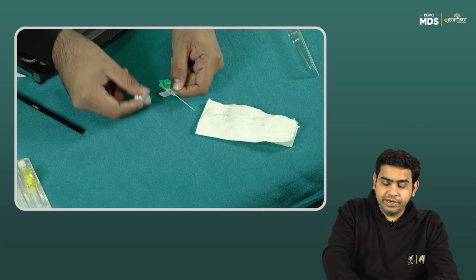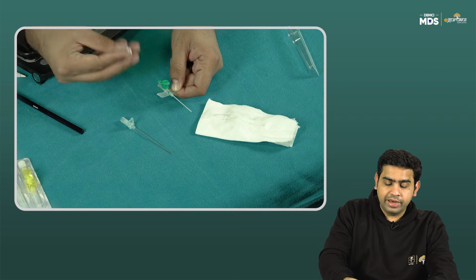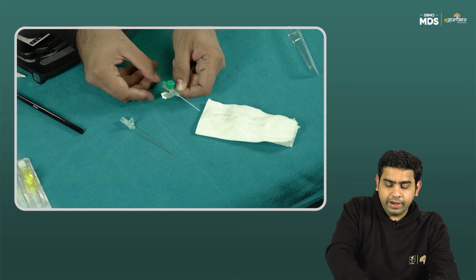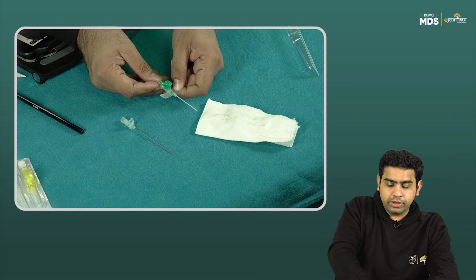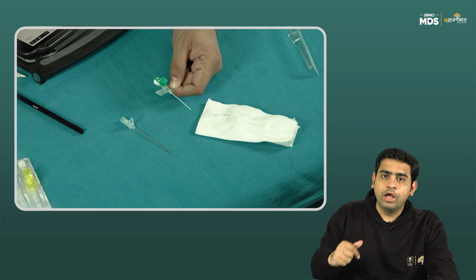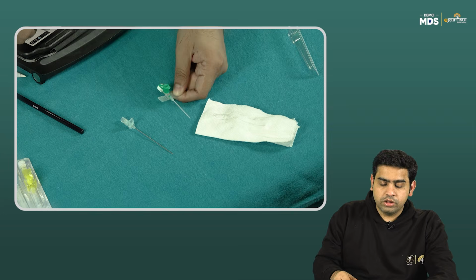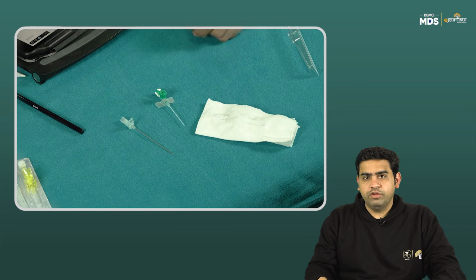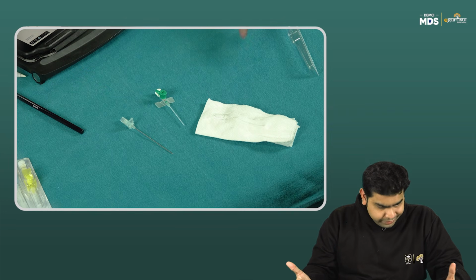So you remove this particular needle and keep the needle outside, and this luer lock, you apply the luer lock on the tip of this. So you apply this luer lock, that is a screw mechanism, over the tip of it, and now you fix this cannula to the surface. This is how you put it. Yeah, that's what it is.